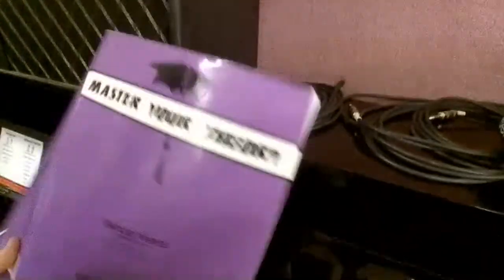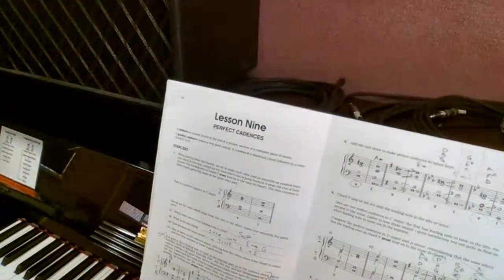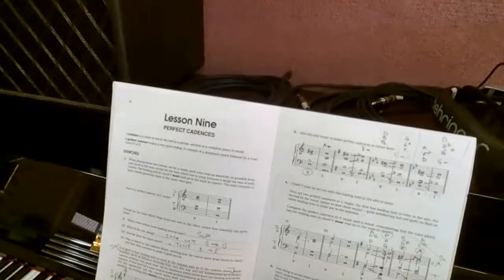I've got this book called Master Your Theory, and it's very good. So my students are using it. We've got a class set of these, and I recommend you get them.